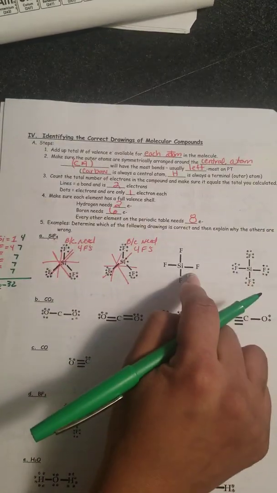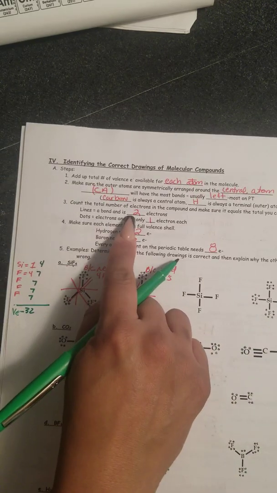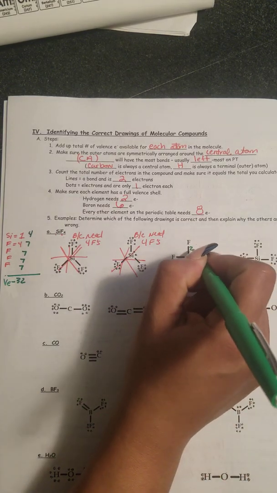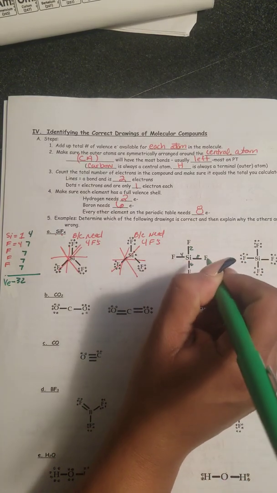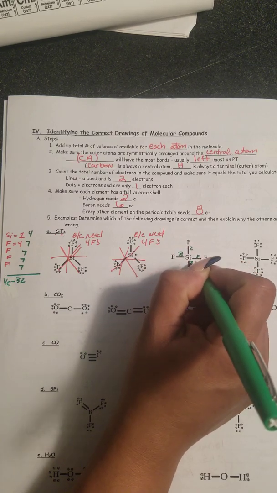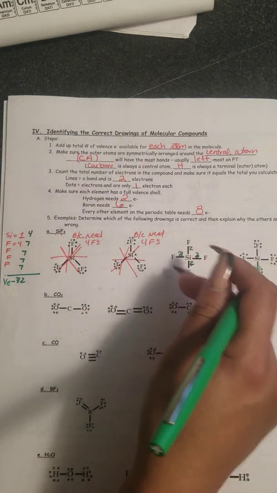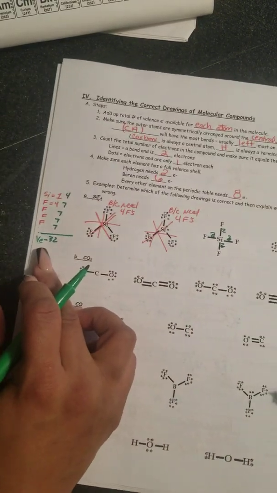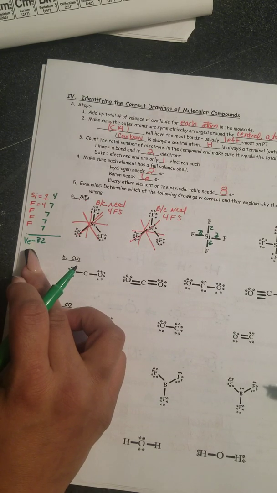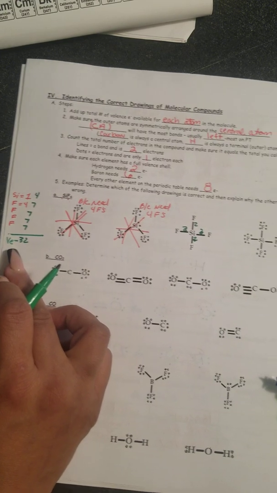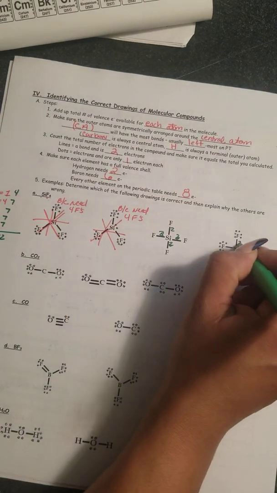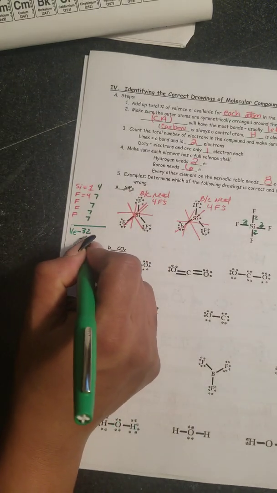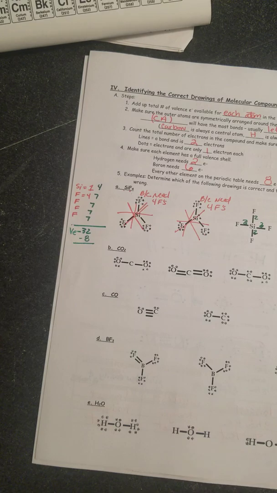All right? Now, remember, each line represents 2 electrons. So 2, 4, 6, 8. So I'm just going to put right here 2, 4, 6, 8. Right? Or 2, 2, 2, and 2, which totals 8. This shows me that there's only 8 electrons. And there should be 32 valence electrons total between all 5 of those atoms bonding together. Let's look at this one. 2, 2, 2, 2. That's 8. So 32 take away 8, right, is where we're at right now.